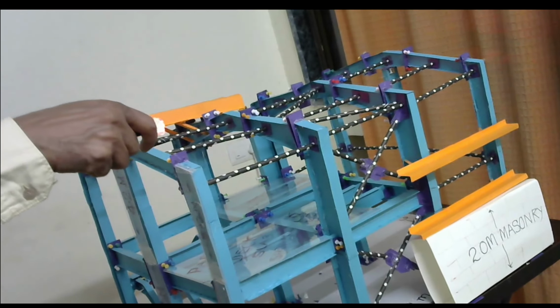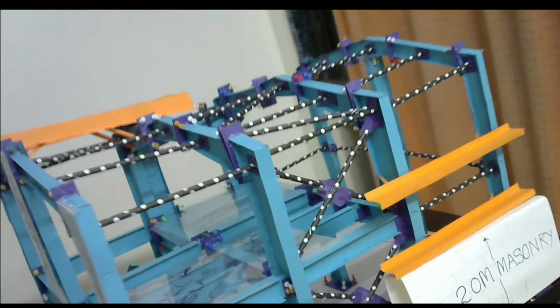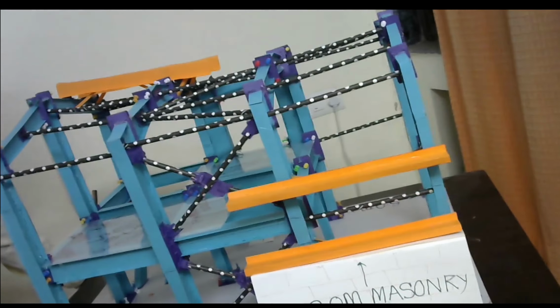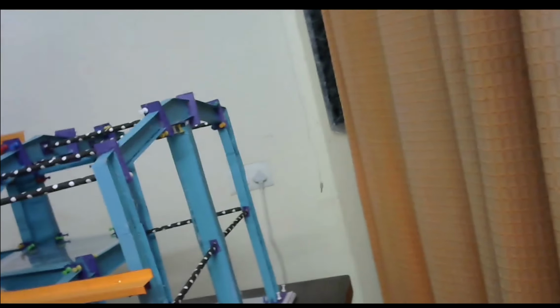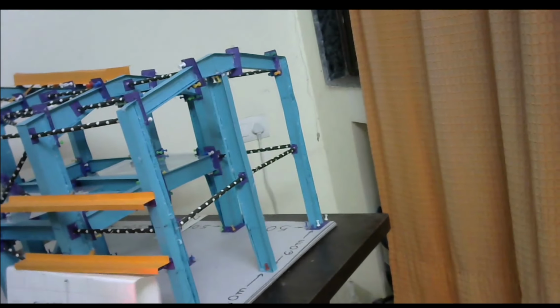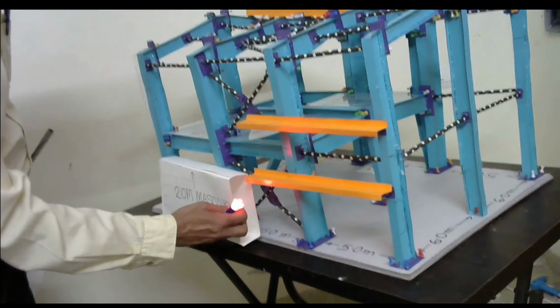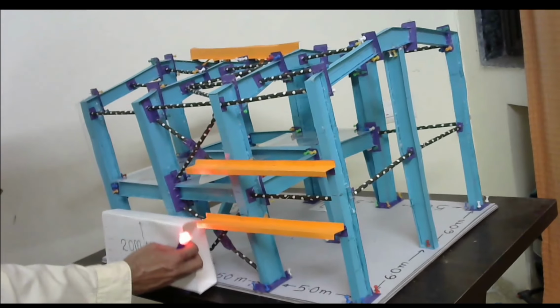Now let us come to the last frame, which is a bit different. Let us move this brick wall a bit away. We have not yet considered the PEB part. We are discussing in the sense of a commercial building.